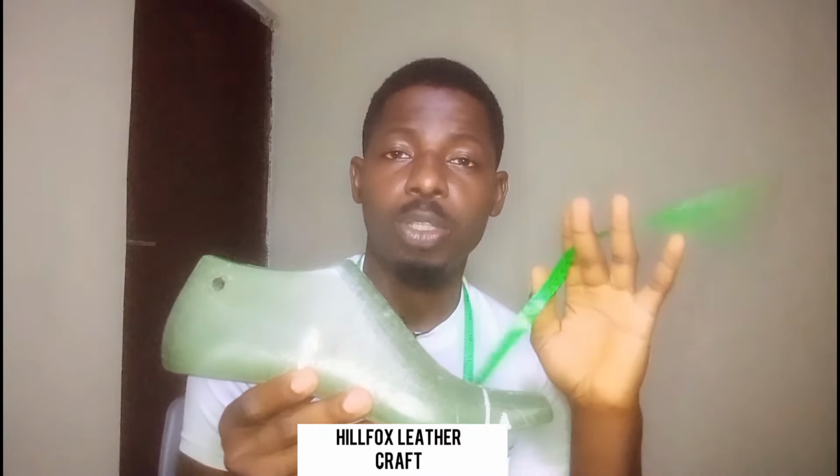Now let me show you how to measure the cone or the foot of your customer. It is quite very simple. You pick your measuring tape, then you're going to wrap it around. You can either use inches or centimeters, whichever one you prefer. So you wrap the tape around the cone this way, and this is where you're going to read.